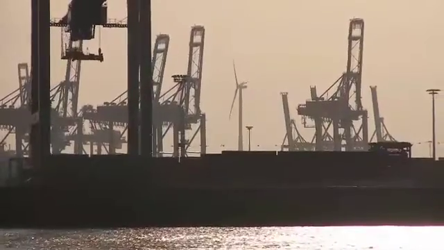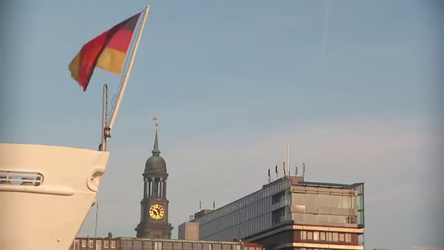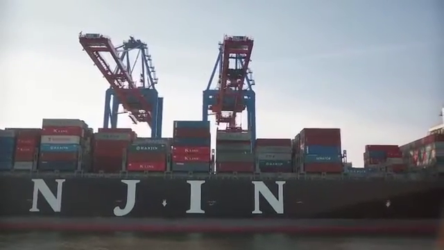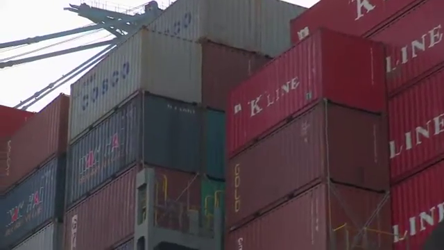Hamburg has one of the largest ports in the world, and of course living in such an environment is very inspiring when you develop a product for the shipping industry.